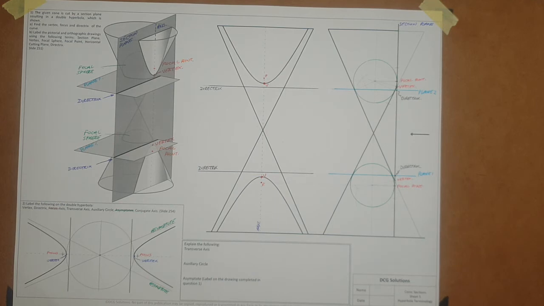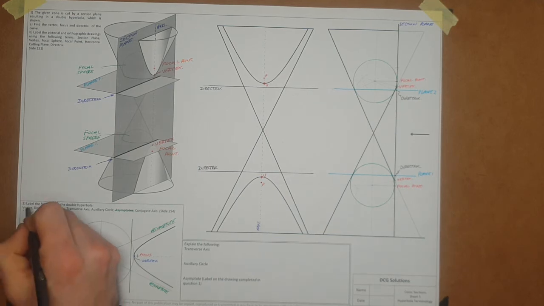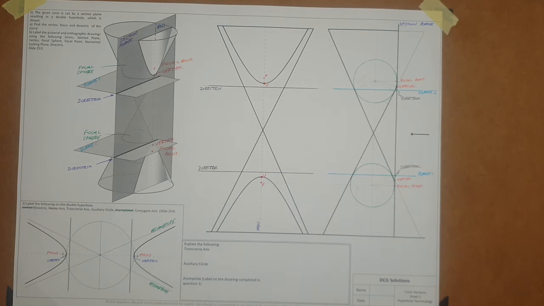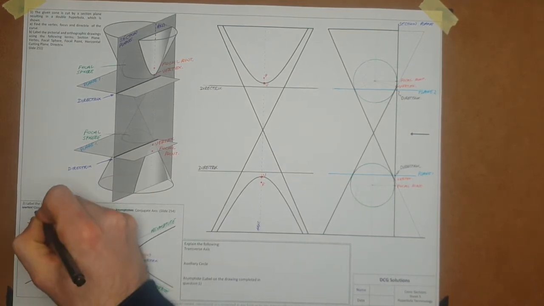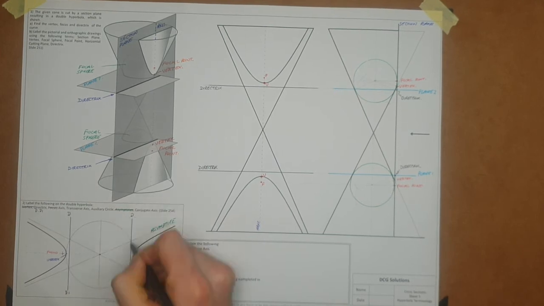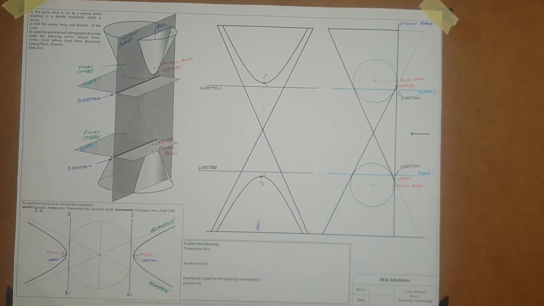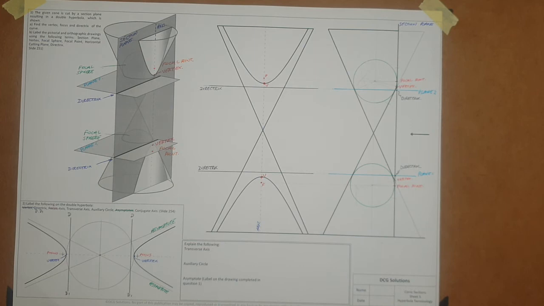I have also used the vertex, which is here. The directrix, if I just drop them in here, I'll just label them this time as D1, and I'll just leave directrix and write down D1. And there's D1 for directrix as well. The axis, once again, is at 90 degrees to the directrix running through the center of the object.